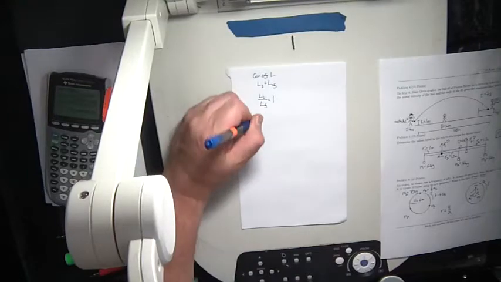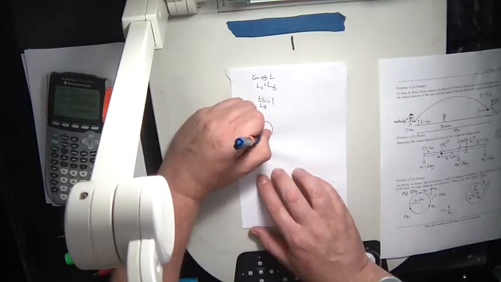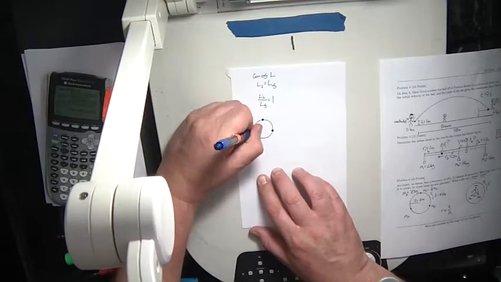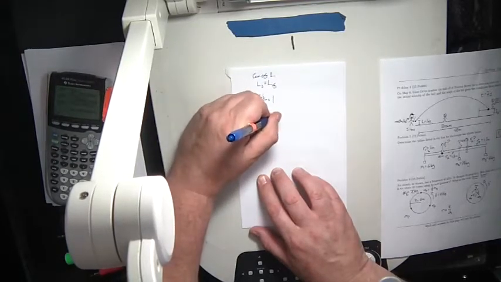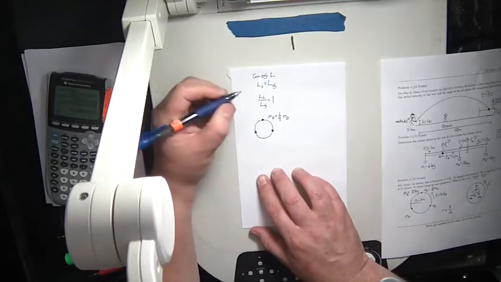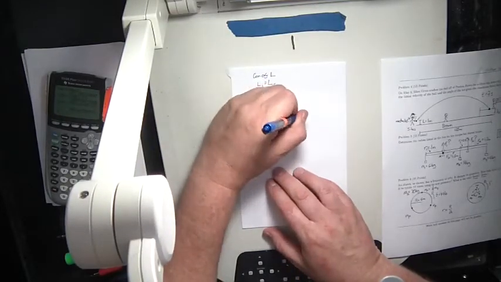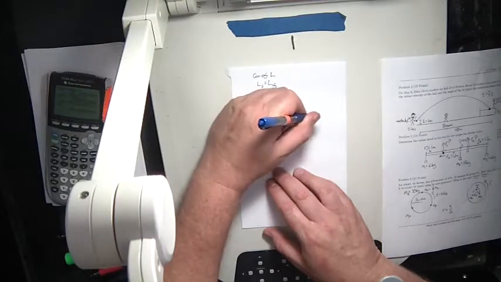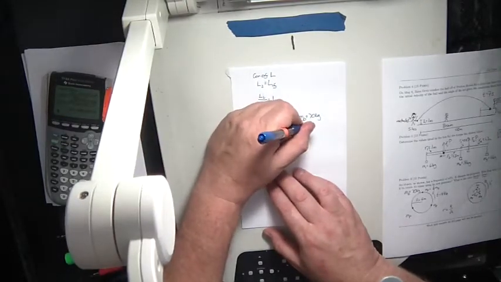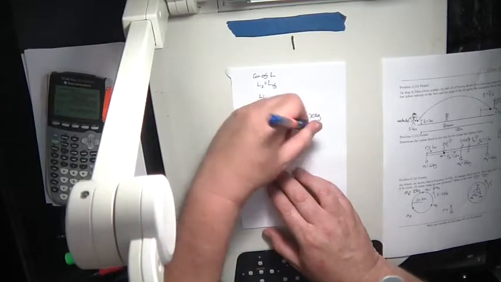In the initial orientation, you had 3 masses where the mass of the point is 1/9 the mass of the disk. The mass of the disk is 70 kilograms. The radius is 6 meters.